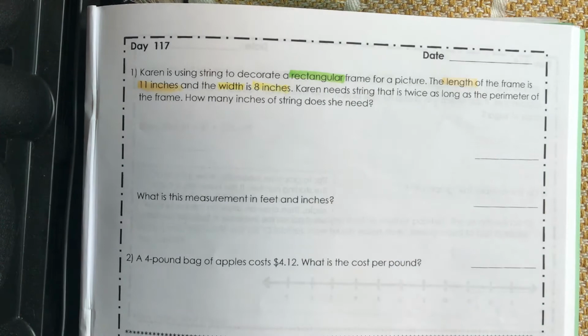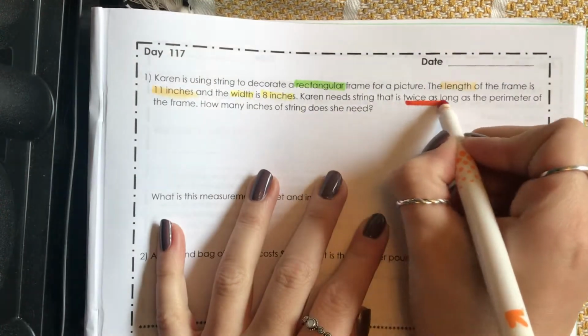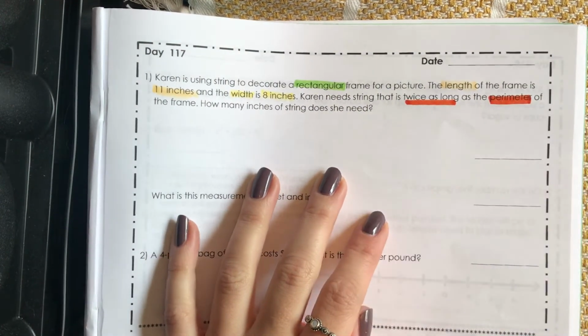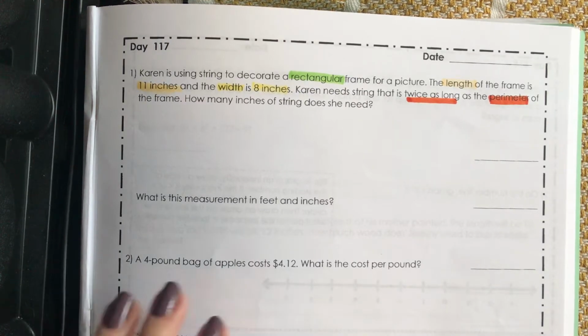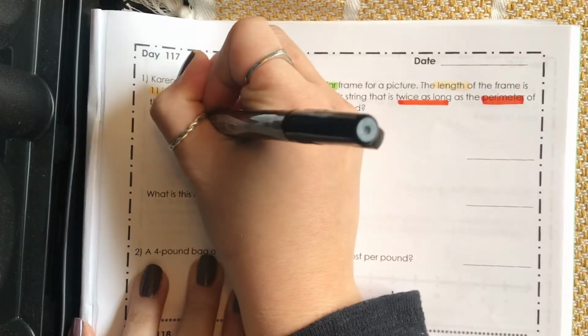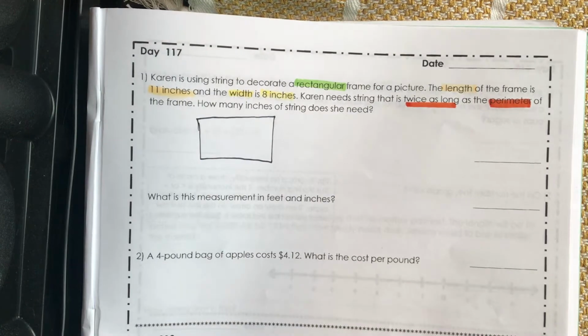Continuing on, it says Karen needs string that is twice as long as the perimeter of the frame. So that twice as long is going to become important later, but also perimeter is a really important word within this question. First thing that I do when I have a problem like this is I think to myself, okay, I need to draw a picture. So I'm going to go ahead and draw my frame. I know it's rectangular, so I'm going to draw it like that. Doesn't have to be perfect.